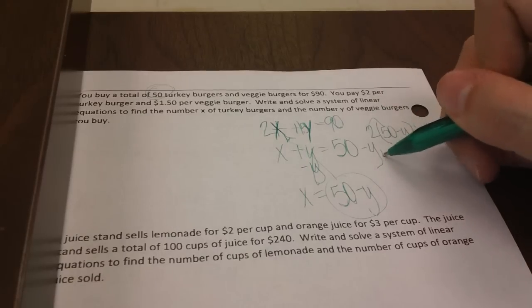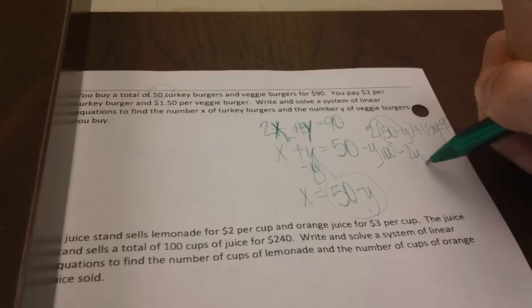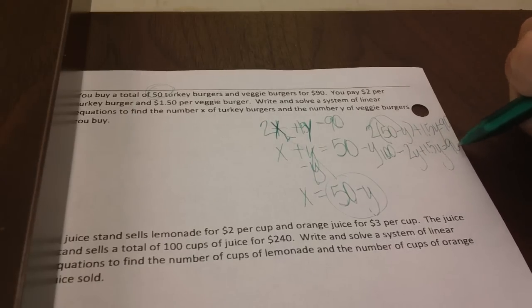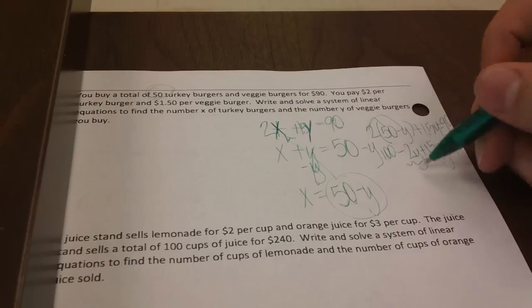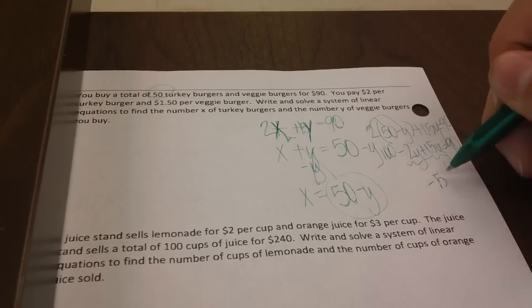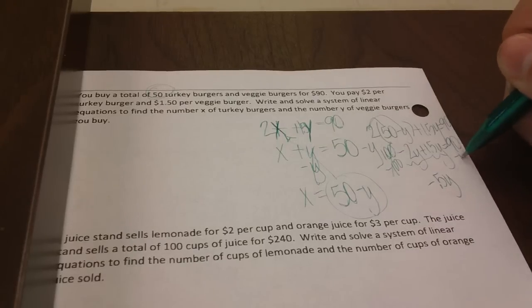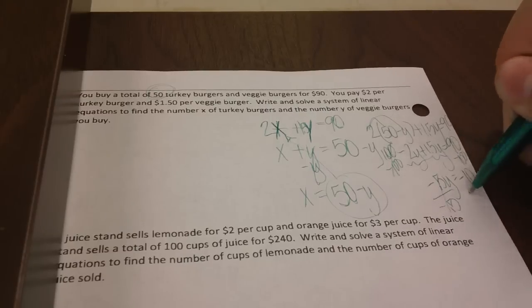2 times 50 is 100. 2 times -y is -2y plus 1.5y equals 90. So if I combine these, -2 plus 1.5 is -0.5y. And if I subtract 100 from both sides, I get equals -10. Divide by -0.5.